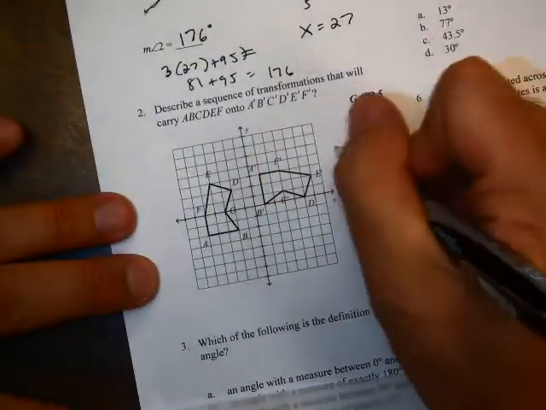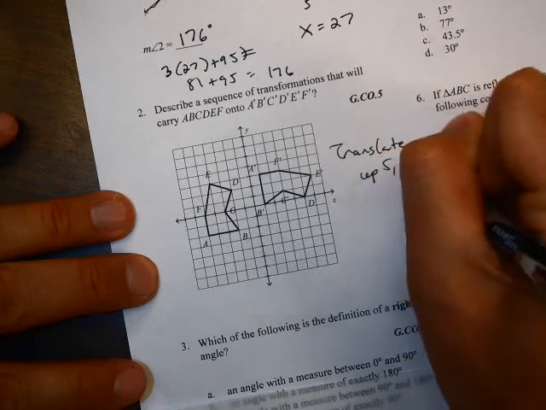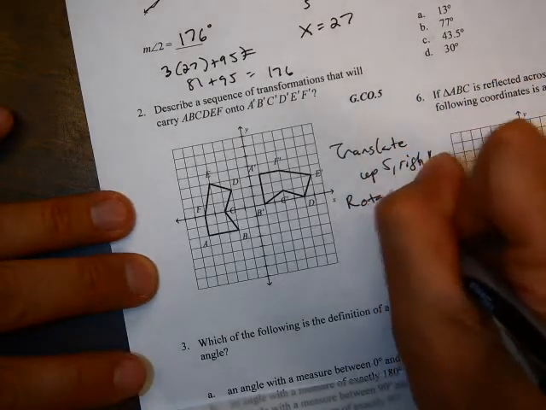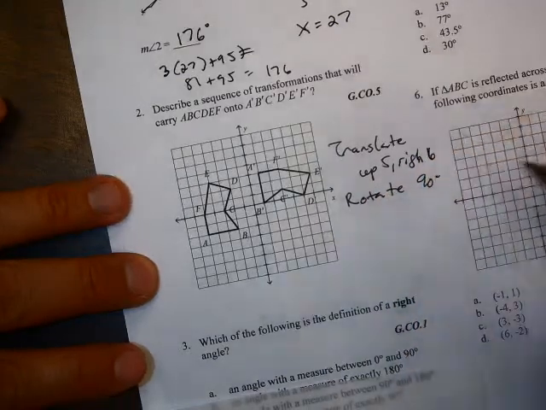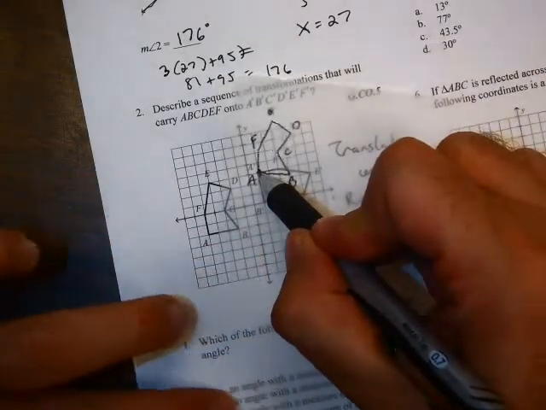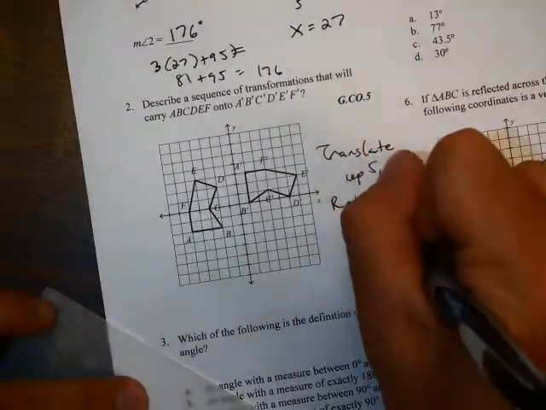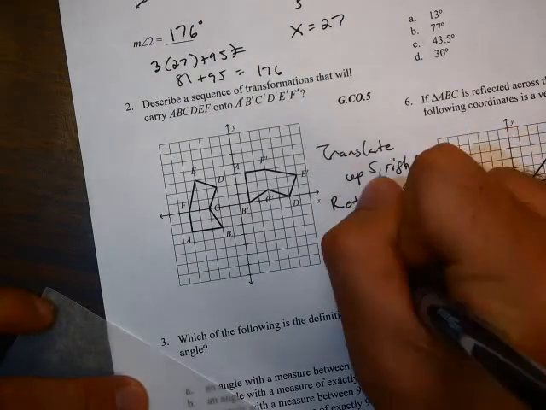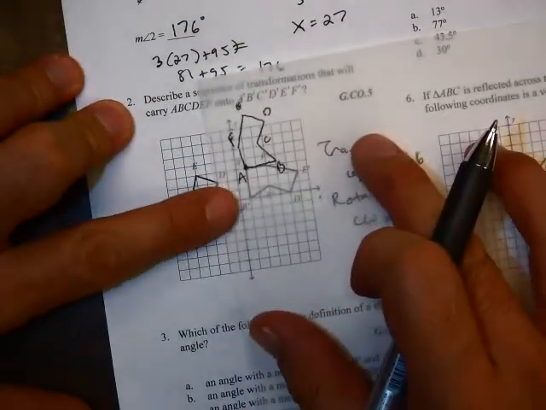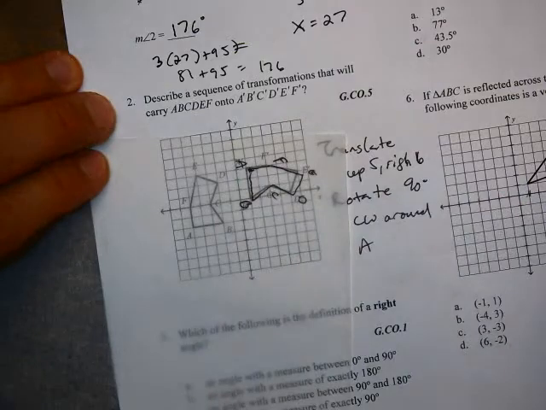So here my answer is going to be translate up 5, right 6, and it was a rotation. It was rotate 90 degrees, and when I was there at A, I rotated 90 degrees clockwise around point A, because that was where I put my pen when I turned it. I put it right on A, 90 degrees clockwise, got me there.